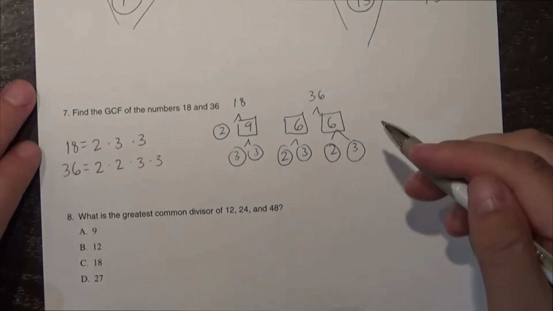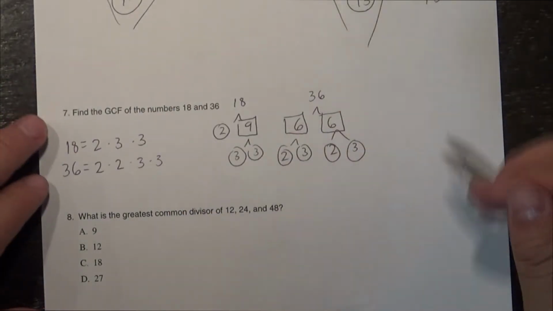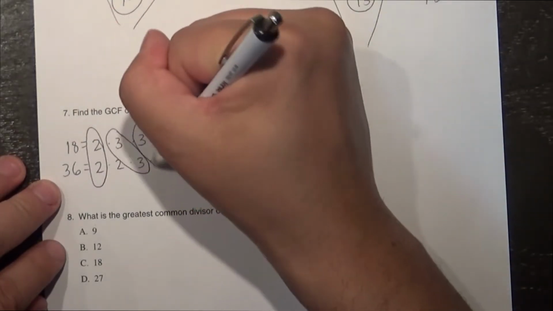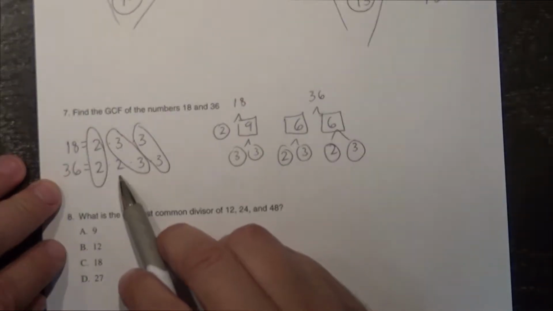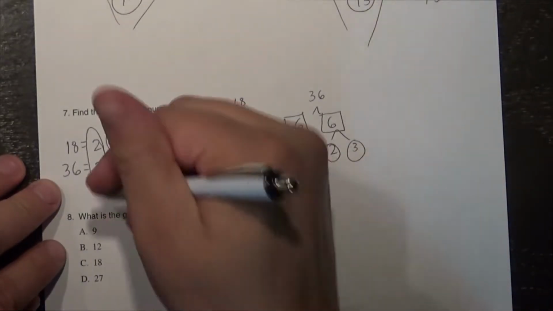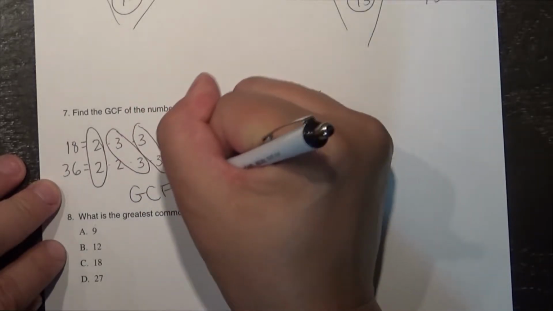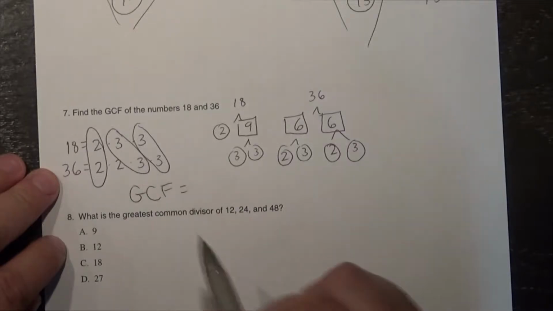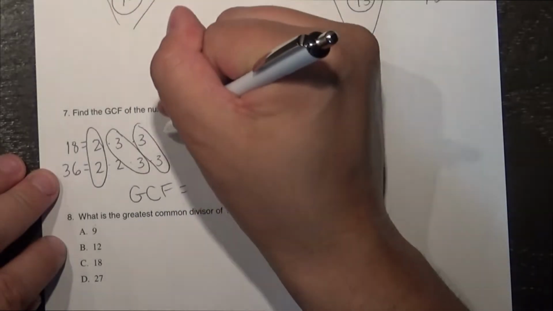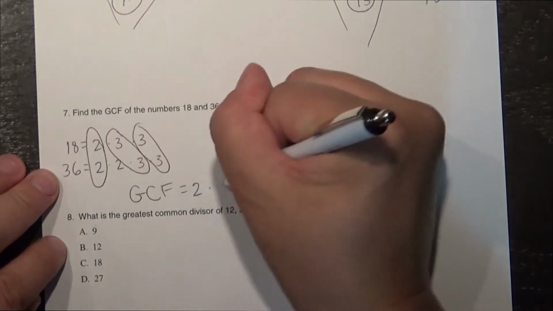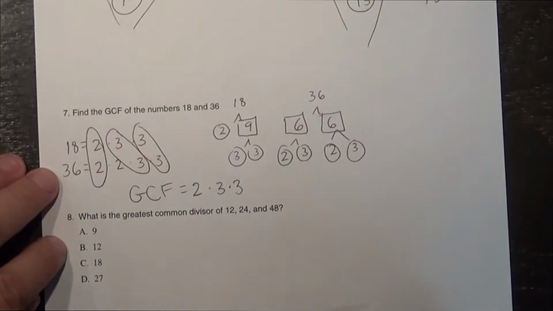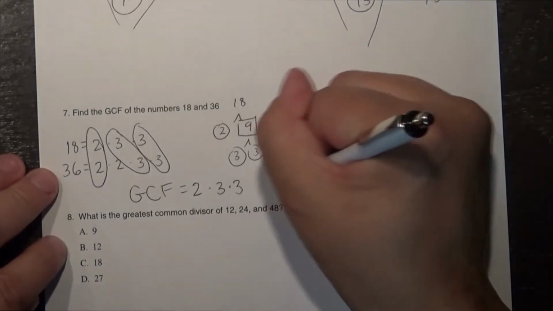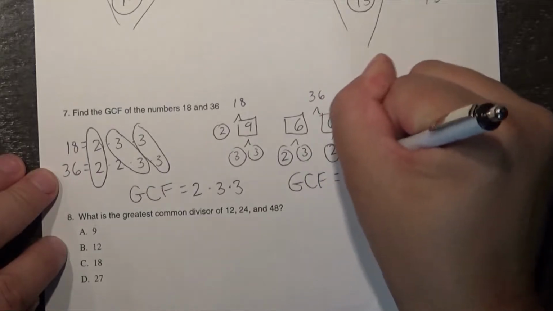So next, if I'm finding GCF, I need to circle all of my common numbers. There's a 2 there, there's a 3 there, and another 3 there. This lonely 2 here doesn't have a match. Sorry. So that means the greatest common factor between 18 and 36 is going to be 2 times 3 times 3, because I just pull one number from each of those. So 2 times 3 times 3. Let me break that down. 2 times 3, well, that's 6. 6 times 3, that's 18. So the greatest common factor is really 18.